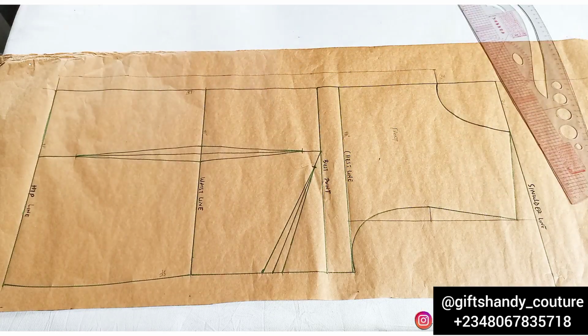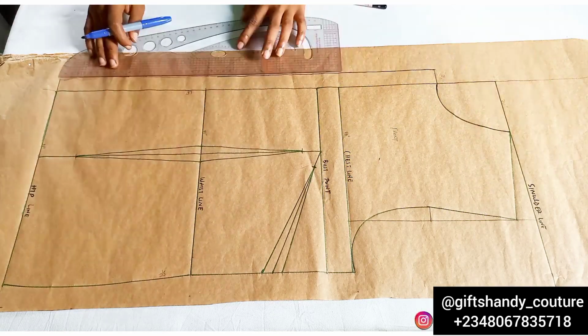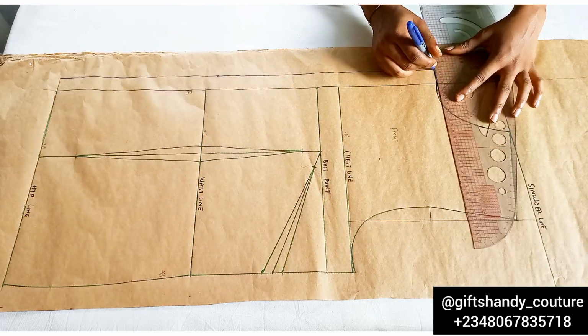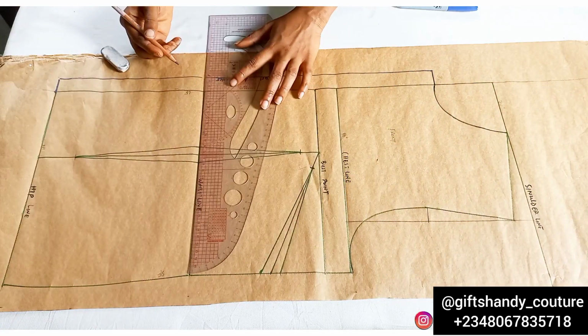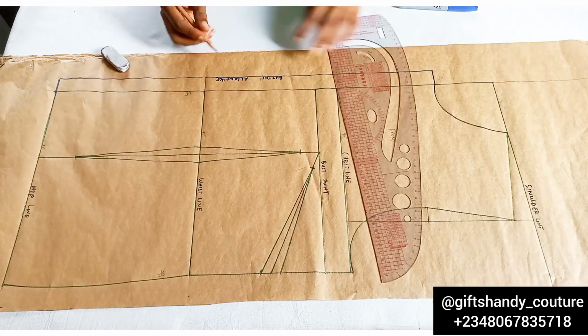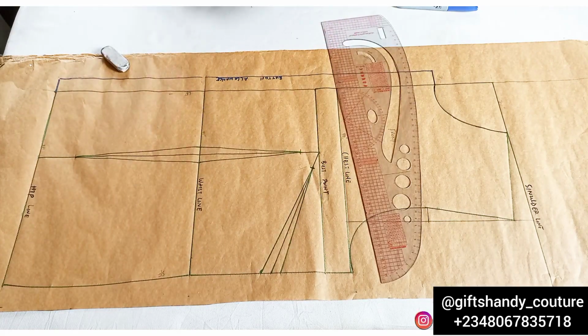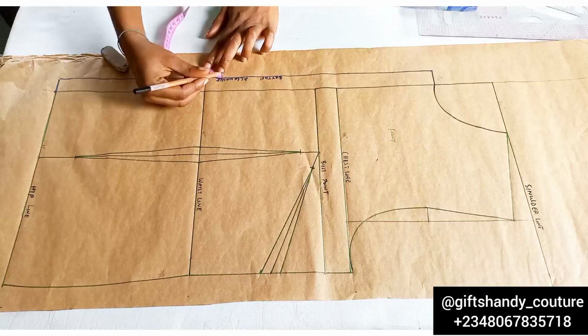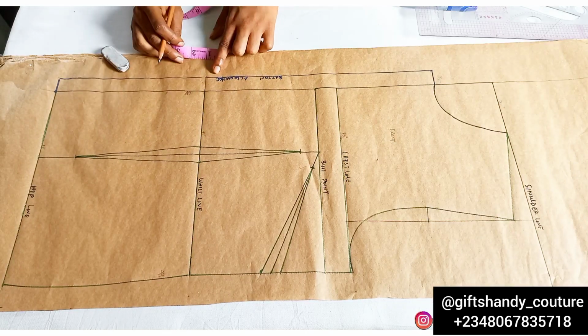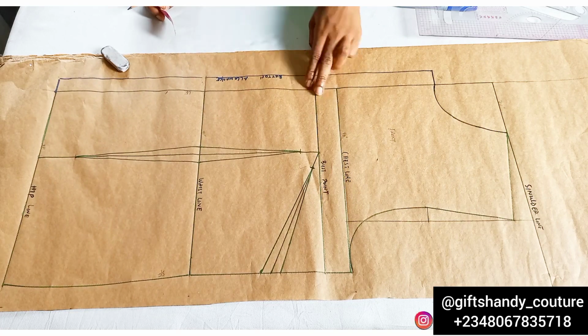Okay, I'm also connecting that with a straight line like so. I'm going in with my marker pen just to make those lines more visible for you to see. Go ahead and label that as your button allowance. Okay, cool. The next thing you want to do is to determine your break point. The break point is where the collar is going to end, or where it's going to start from, depending.